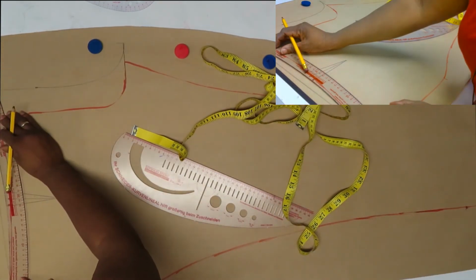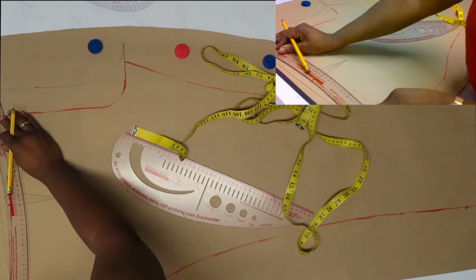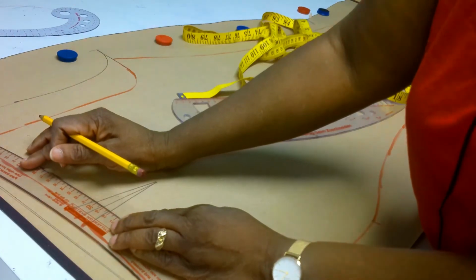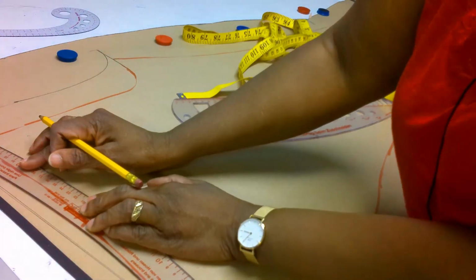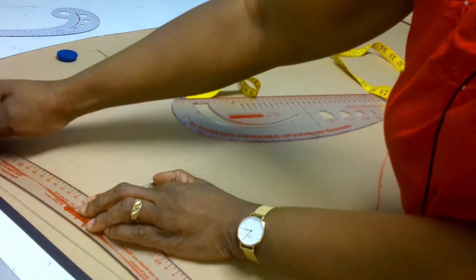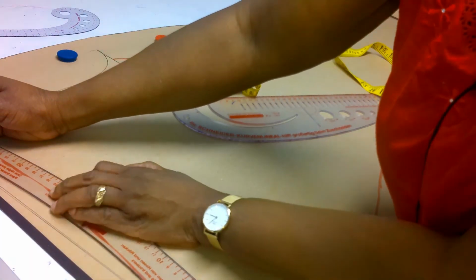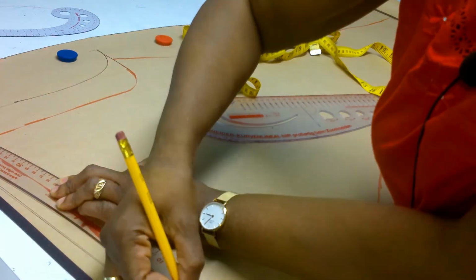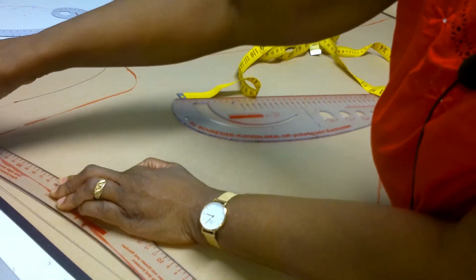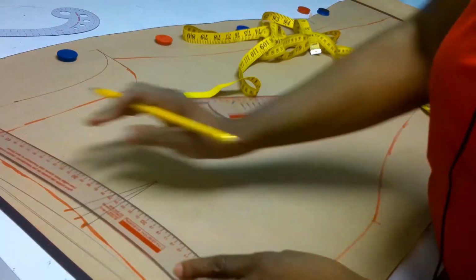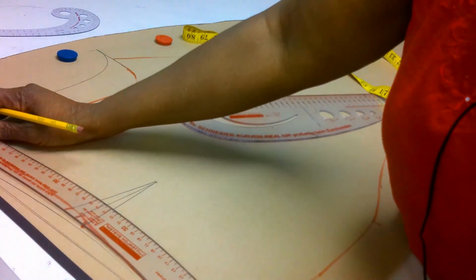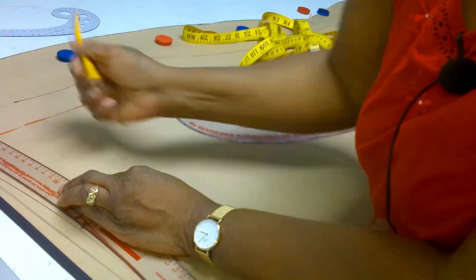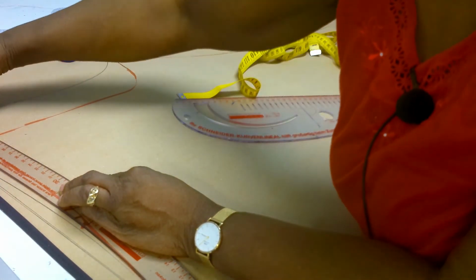So now I do from this point to this point. I just put my curvy ruler, then I shape it. Okay. Just shape it like this. Just curve it like that. Okay. But I can start from here as well. Now we have the back line. This one.